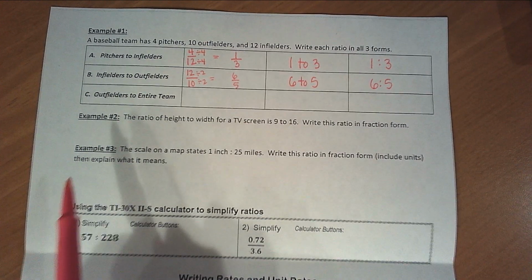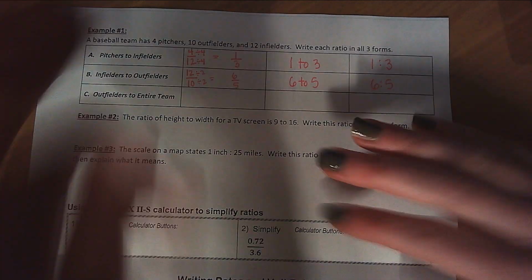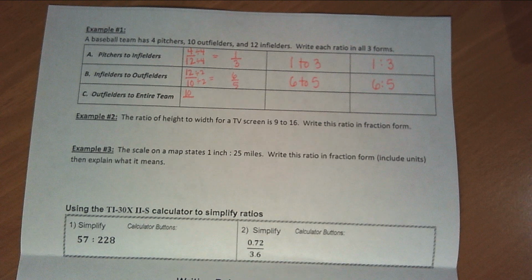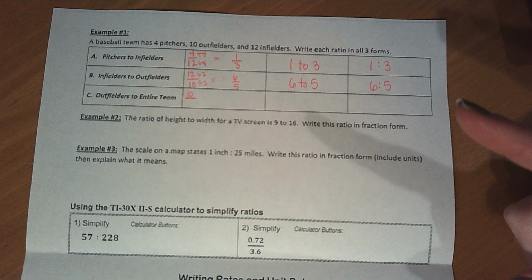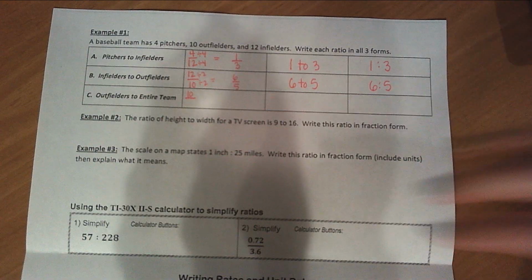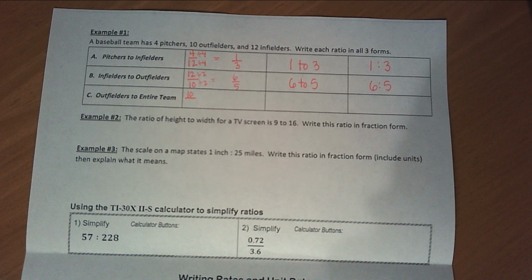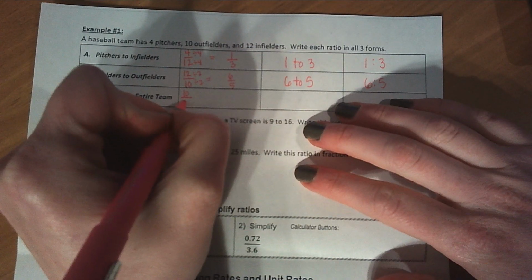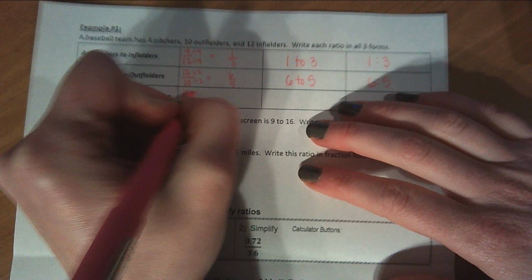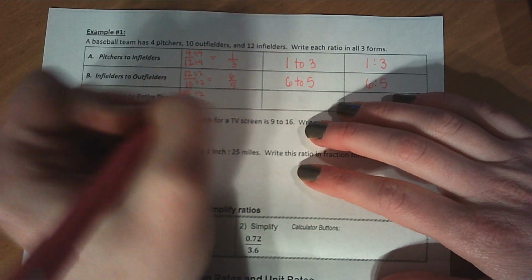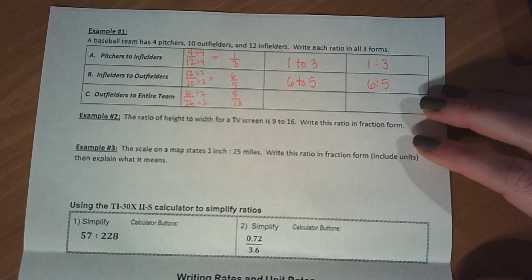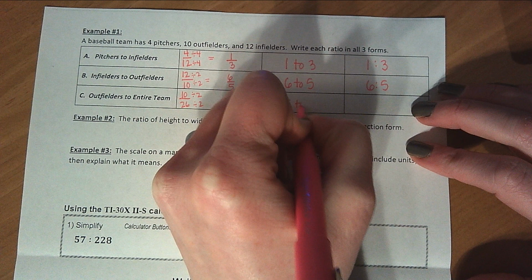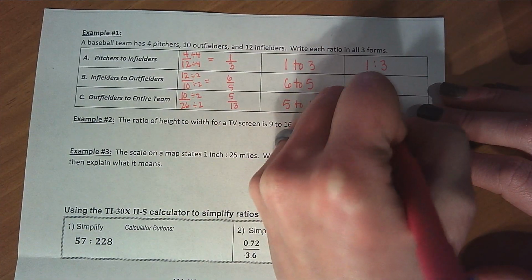The last one asks for outfielders to the entire team. So there are 10 outfielders. That goes in my numerator. And then total team members, it doesn't say other team members, it says total team. So 4 plus 10 is 14, 14 plus 12 is 26, and so I'm going to put 10 over 26. Again, 2 goes into the numerator and denominator, so I'm going to divide top and bottom by 2 to get 5/13 as my simplified fraction, and then I can write it using the word "to," 5 to 13, and with a colon, 5:13.